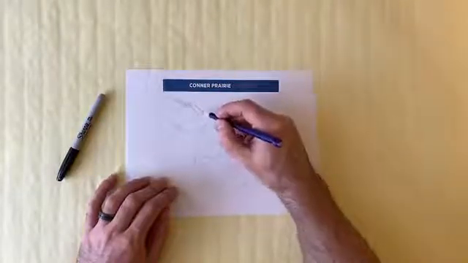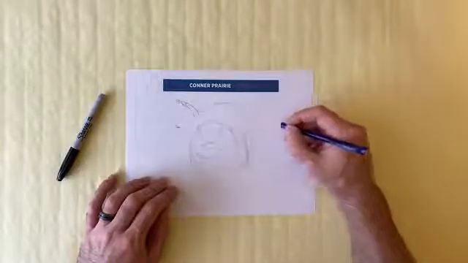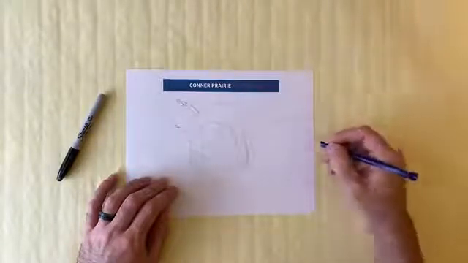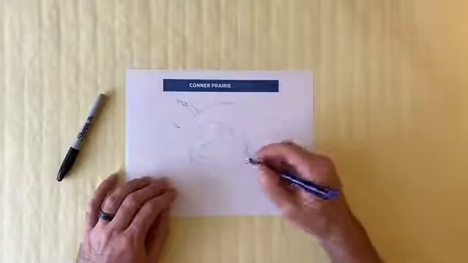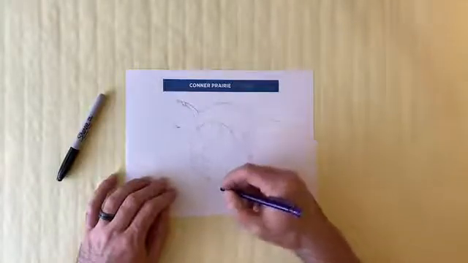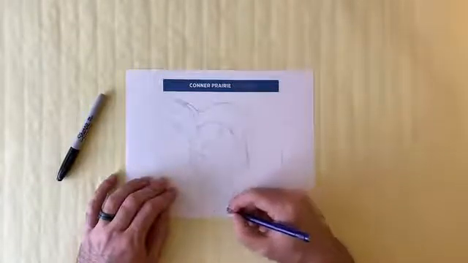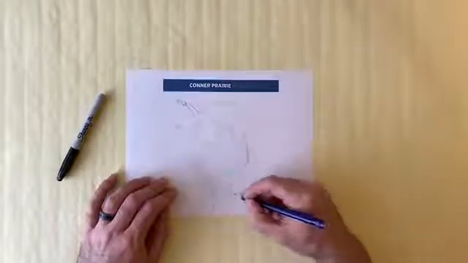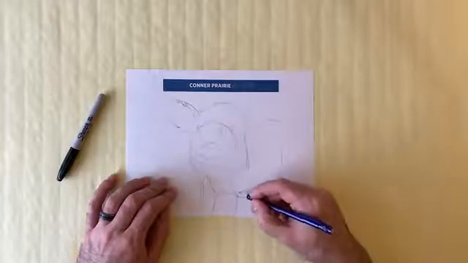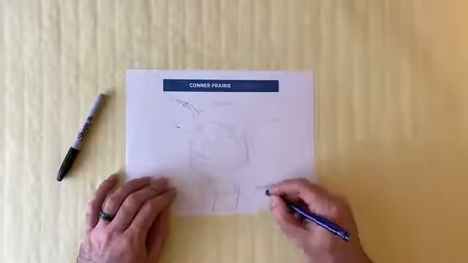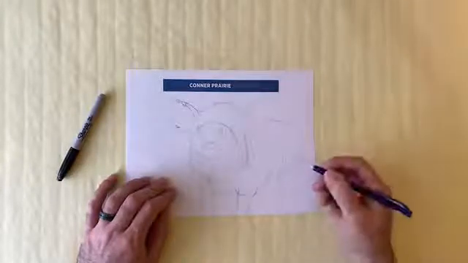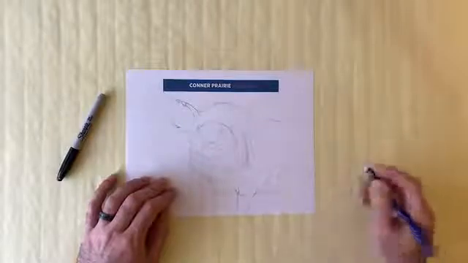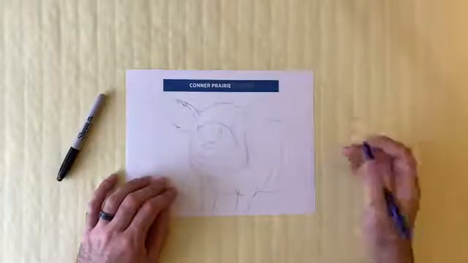All right, now we're going to take the body of this animal, take it back, and we're going to take it down and draw in some legs. And the body will just kind of fade out over there.